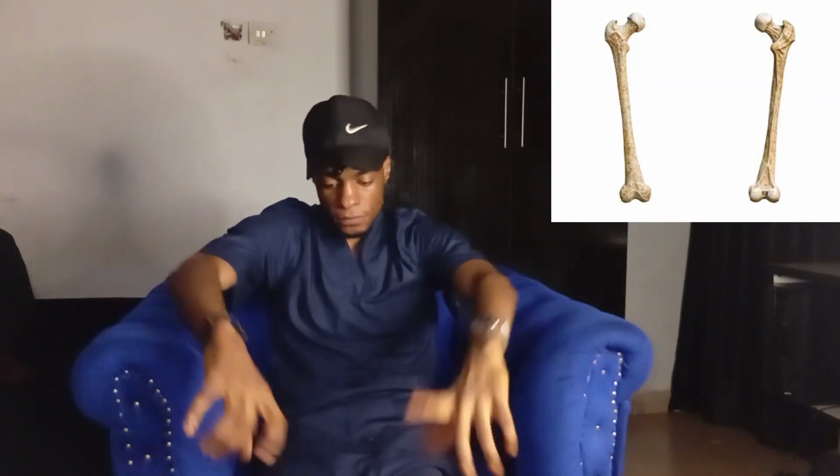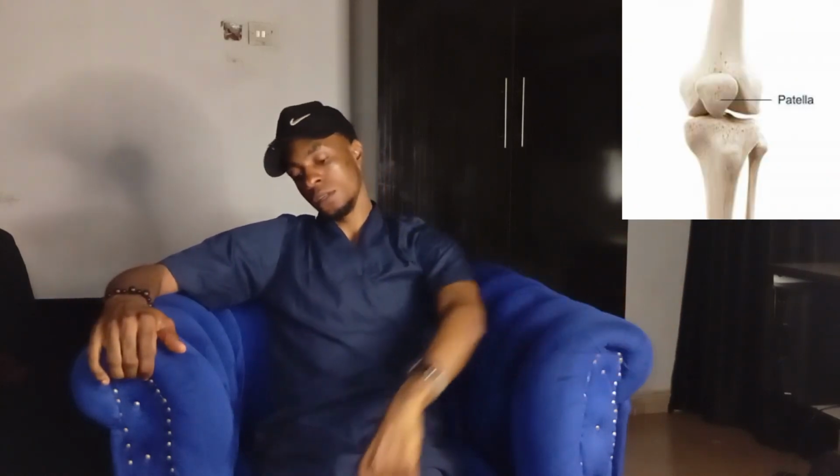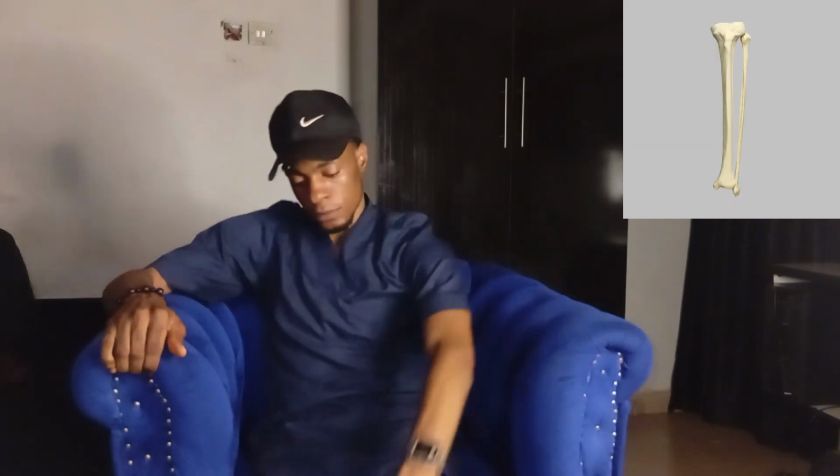Those are the leg. We'll start with the longest bone in the human body, which is the femur. After the femur, you have the kneecap. It's called the patella, the largest sesamoid bone. And then we have the tibia and fibula, the shin bone, tibia. And then the back one is called the fibula.